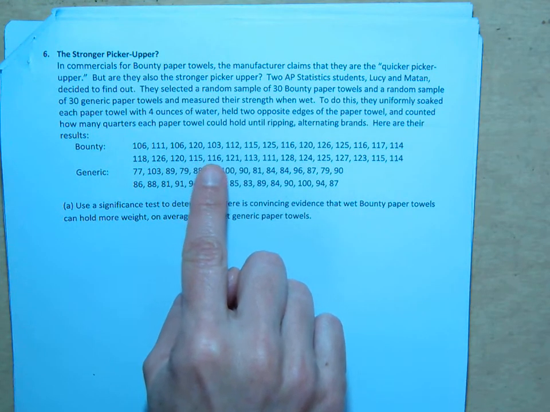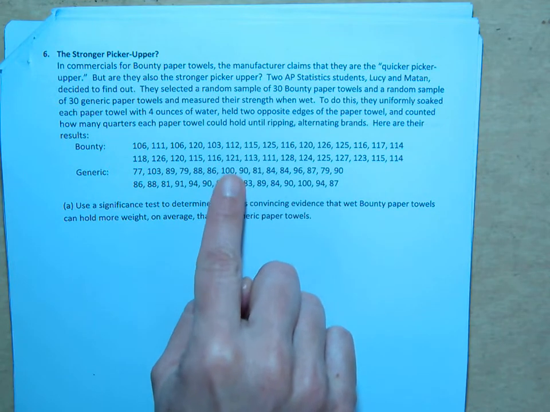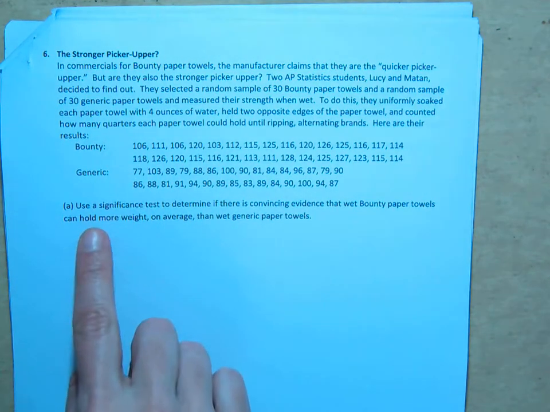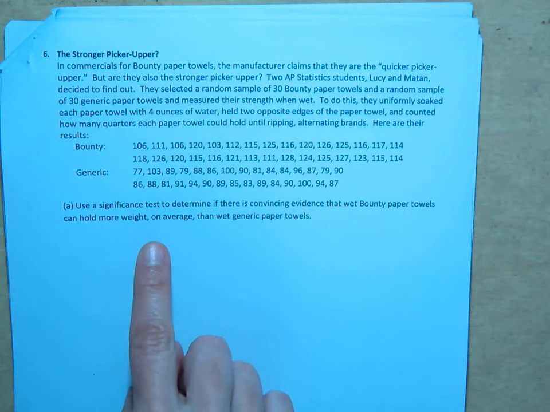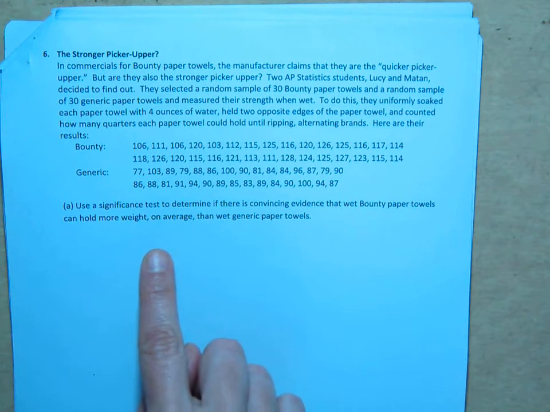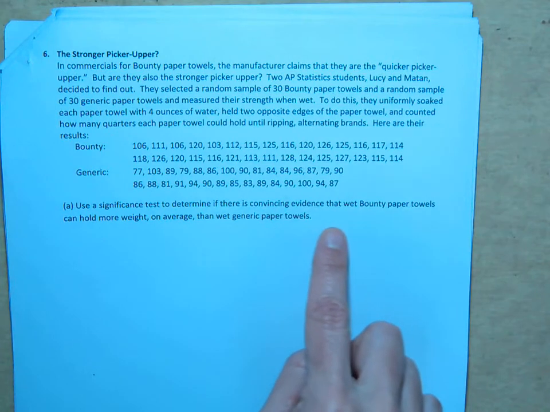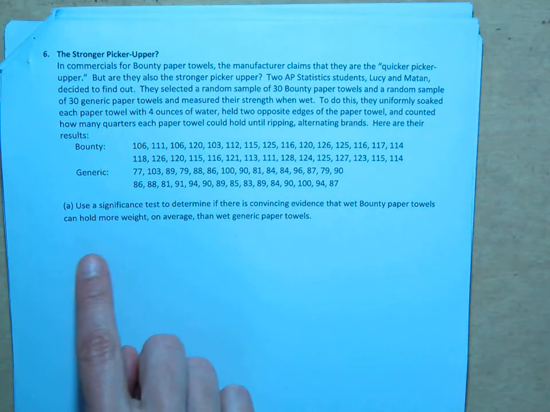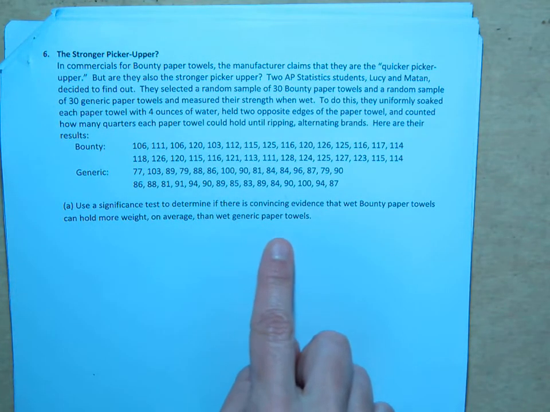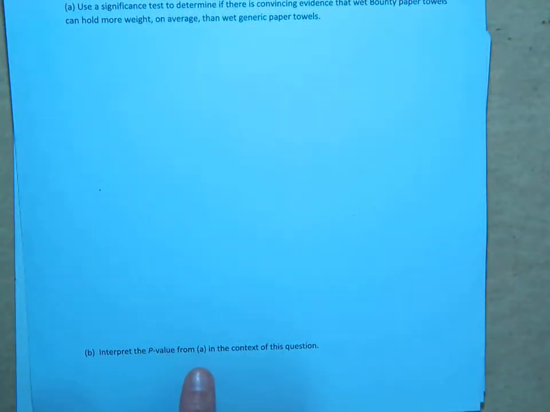Okay, and there are 30 data values for each, Bounty and generic. Use a significance test. That's a hint to do a significance test, to determine if there is convincing evidence that wet Bounty paper towels can hold more weight on average than wet generic paper towels. And part B, interpret the p-value from part A in the context of this question.